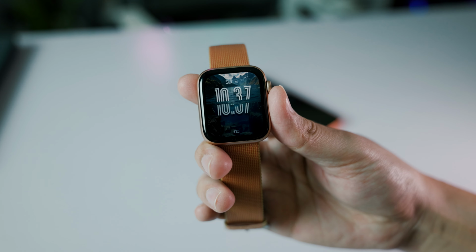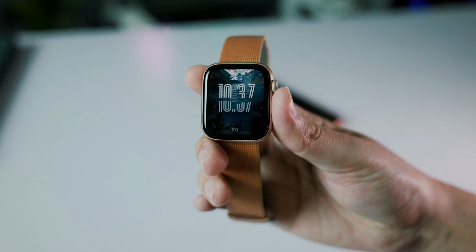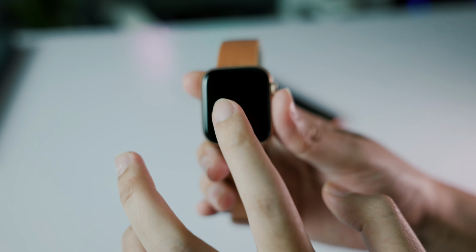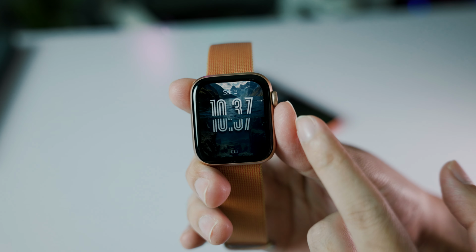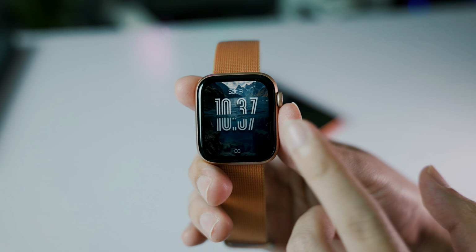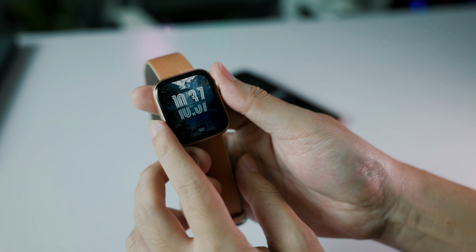Do you want to install Spatial Wallpaper on your Apple Watch? And here is a video for you. So as you can see right there, I have a Spatial Wallpaper which is like 3D. You can see the clock is under or beneath the water. So now let me show you how to do it.